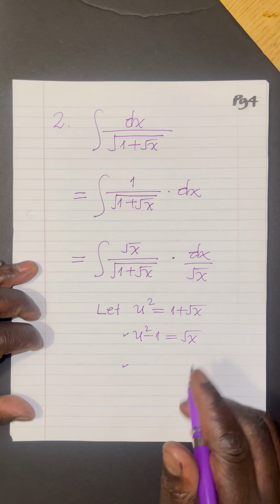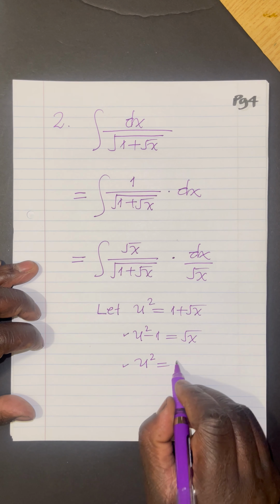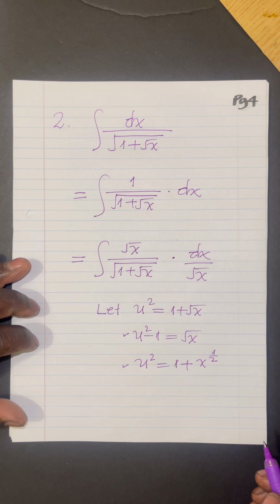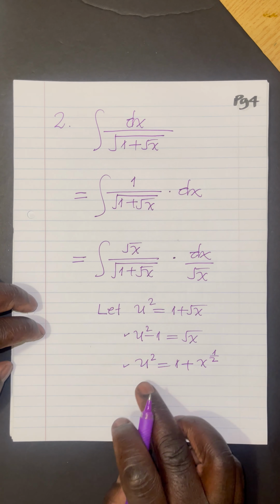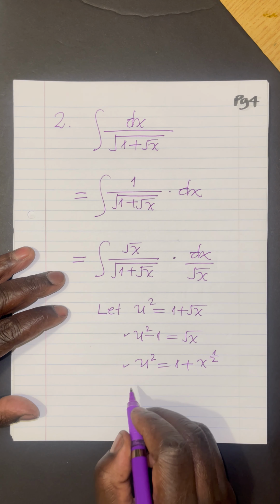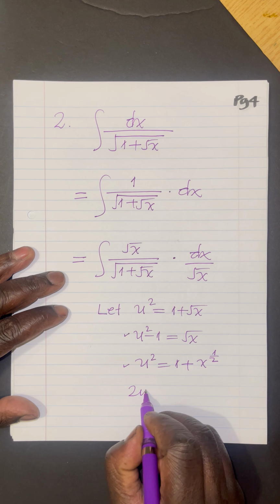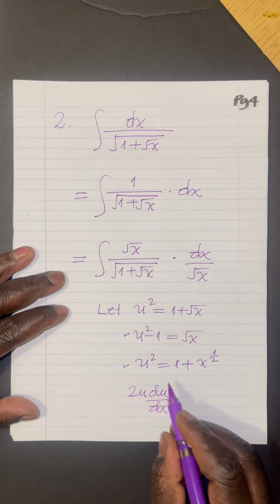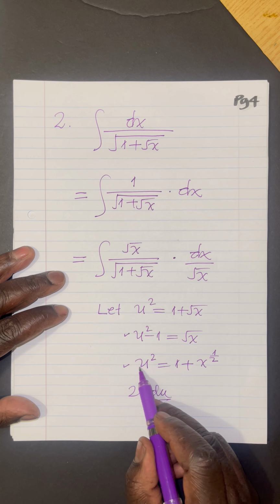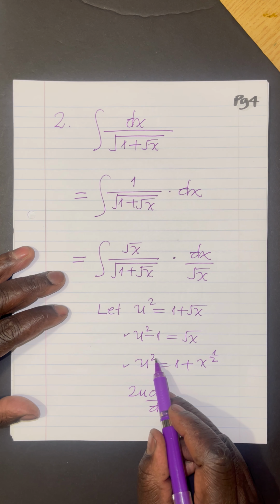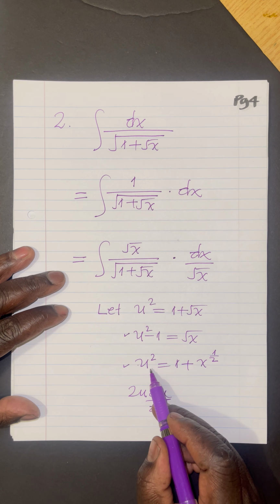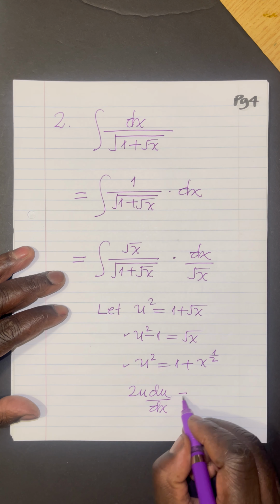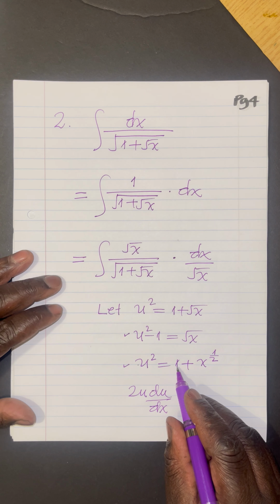The second part would be to rewrite this and then differentiate. We're going to rewrite the right hand side. So u squared is equal to 1 plus x to the power half. Do implicit differentiation of u squared with respect to x. You'll agree with me that this is 2u du/dx. We differentiate the function: first 2u, multiply by 2, reduce the power by 1, and then differentiate u with respect to x. Implicit differentiation. This is going to be equal to, the derivative of 1 is 0, it's a constant.